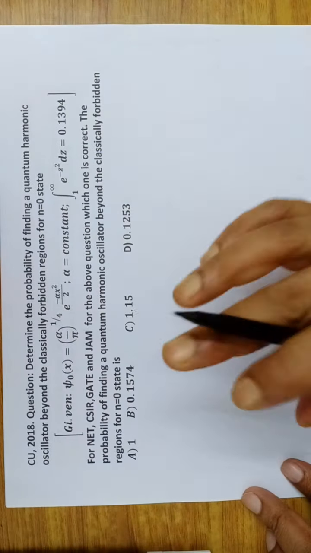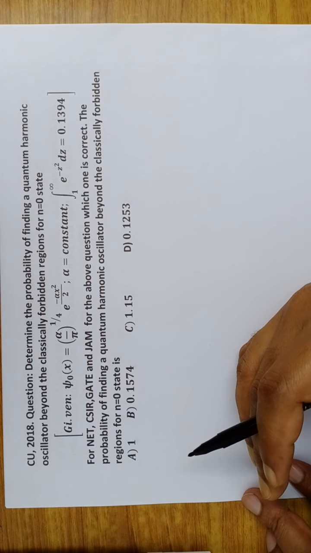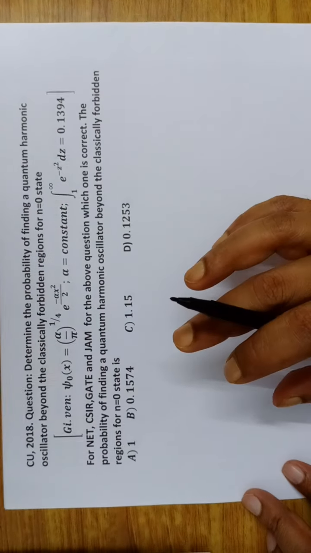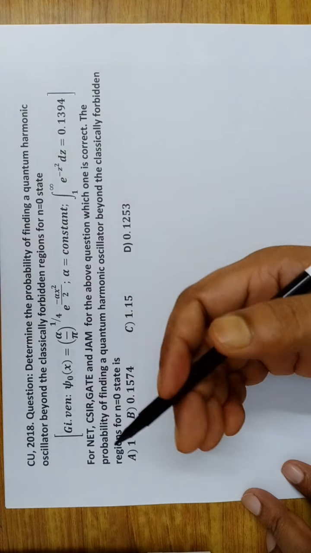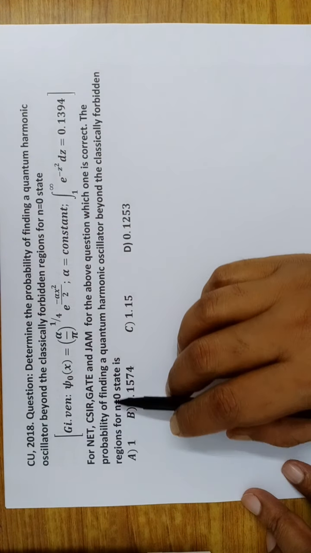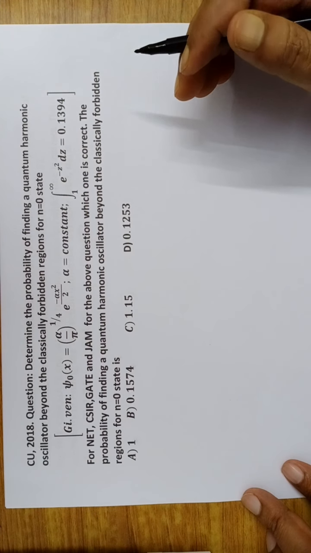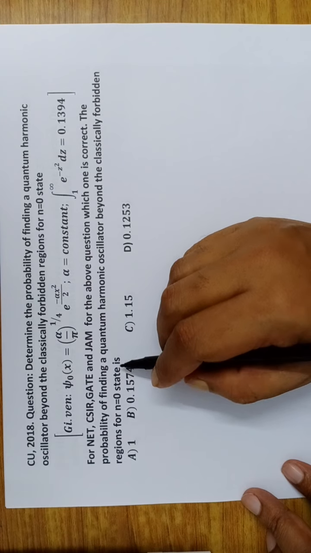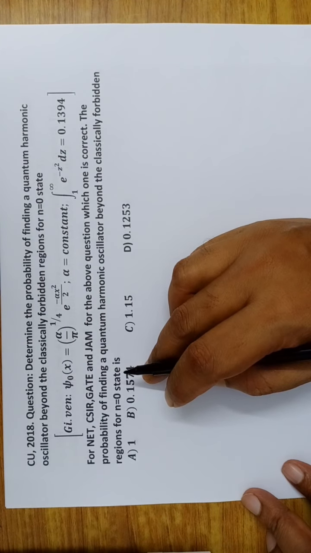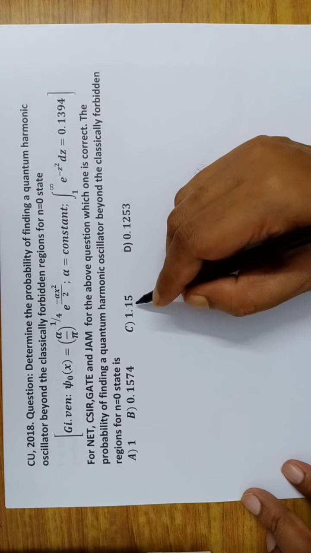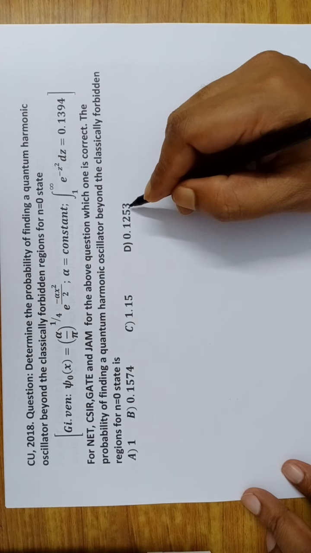This is a very important value. Okay, this is given. And if in CSIR or GATE or JAM or NET, this question arises in this way, there is this and there are options. Okay, the probability of finding a quantum harmonic oscillator beyond the classical forbidden region for n equal to 0 state is option A 1, or option B 0.1574, or option C 1.15, or option D 0.1253.